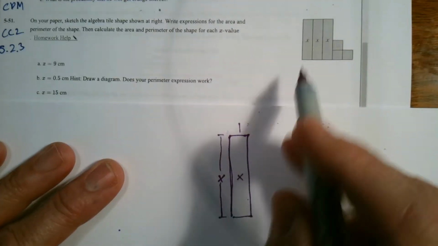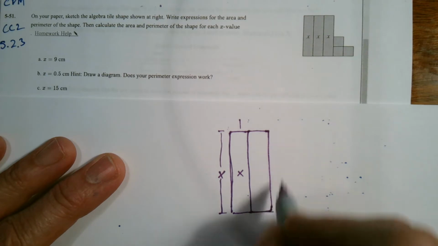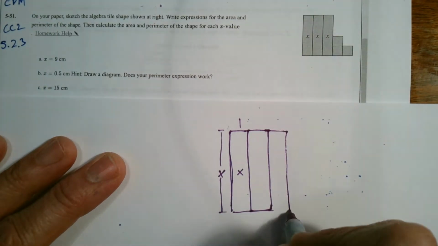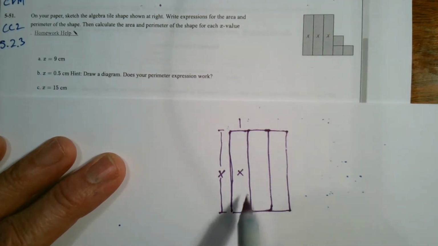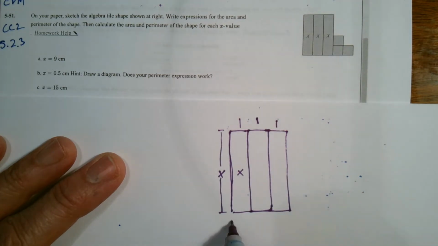According to our original shape, there are 3 of them next to each other. So I'm just going to draw 3 of them right next to each other, like that. Each one of these little lengths up top is 1, and then the whole thing down here, looking at it together, would be 3. So this length is x, this length is 3.